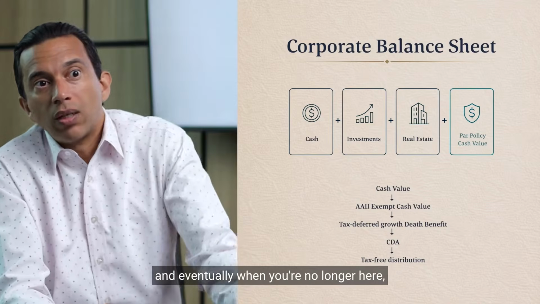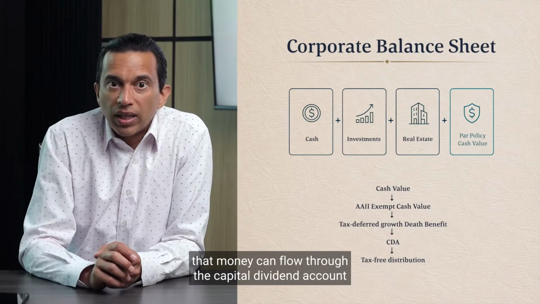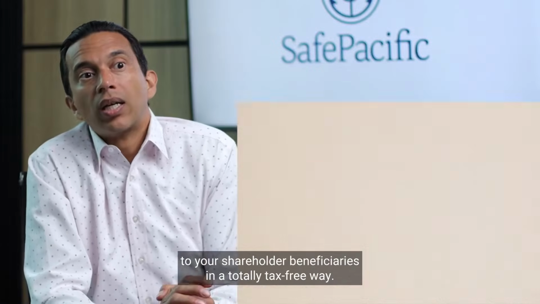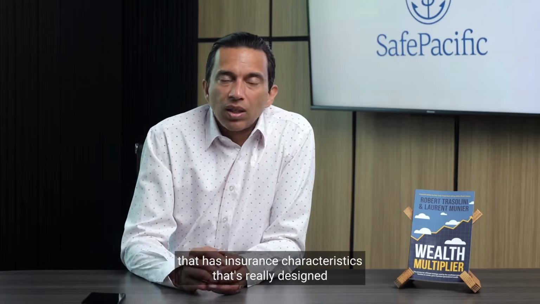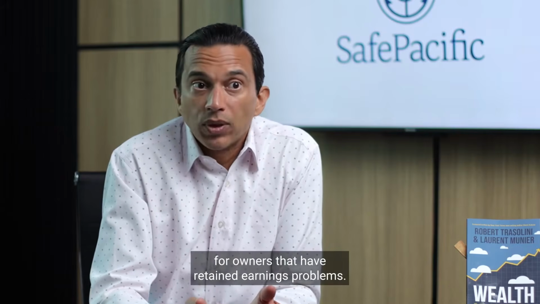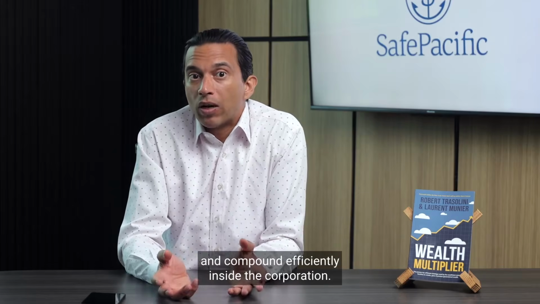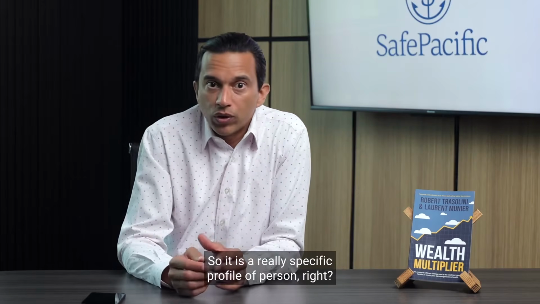And eventually, when you're no longer here, that money can flow through the capital dividend account to your shareholder beneficiaries in a totally tax-free way. So it's not insurance in the way that most people would think about insurance. It's a corporate financial structure that has insurance characteristics that's really designed for owners that have retained earnings problems. They also have a long time horizon. They want to build wealth and compound efficiently inside the corporation. So it is a really specific profile of person, right?